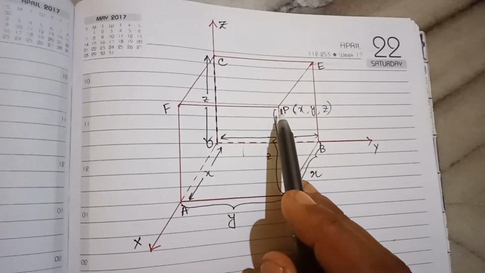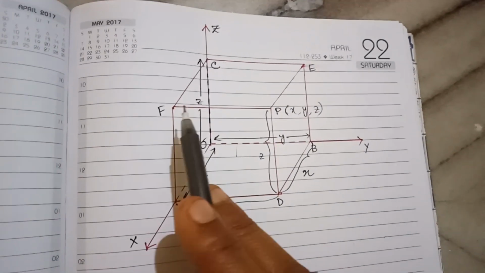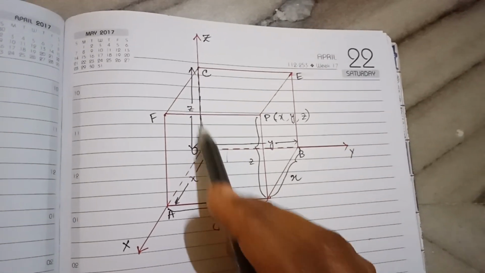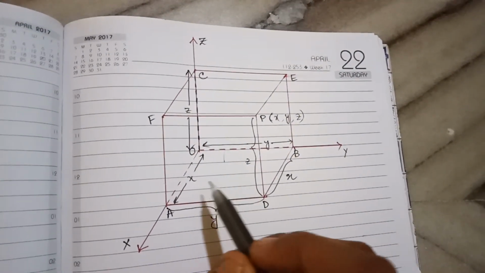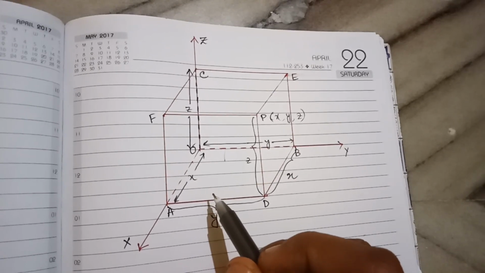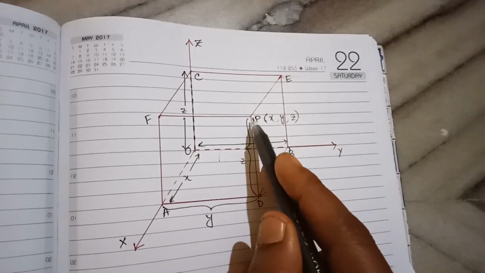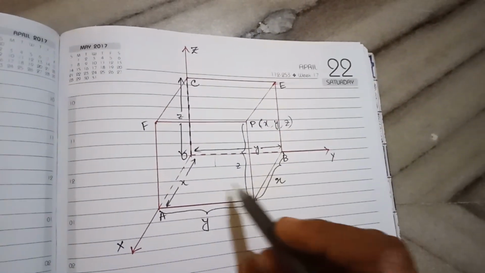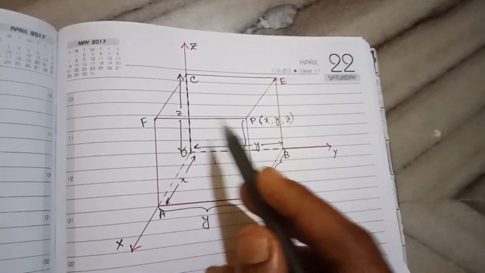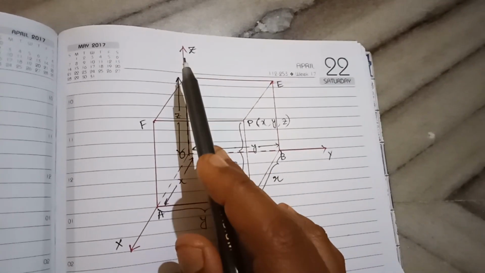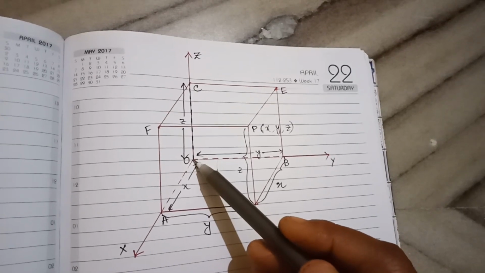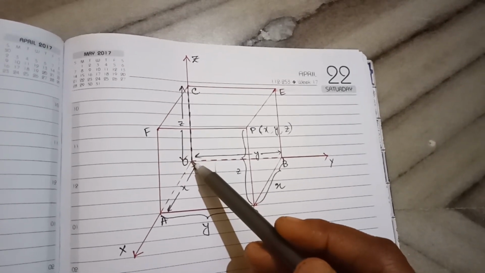Now we will look at this figure where the x-axis, y-axis and z-axis are taken as mutually perpendicular axes. I have taken one point P in space. Think of this 3-axis system as the corner of a room.